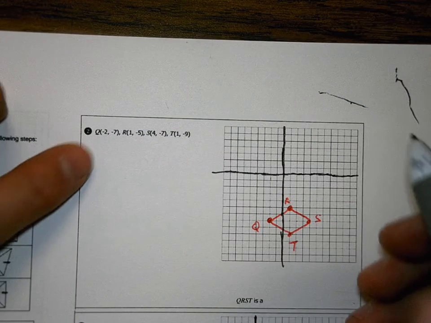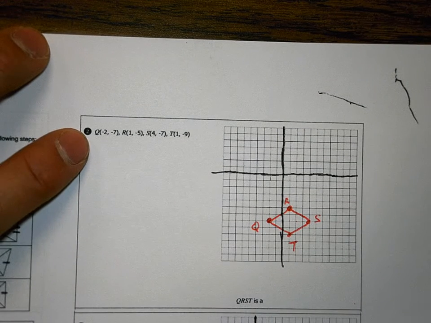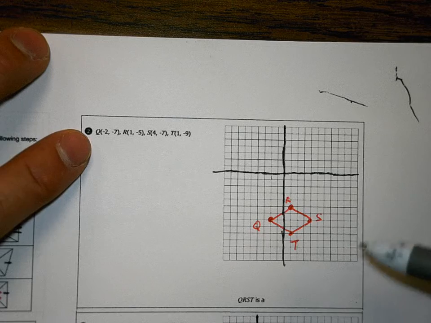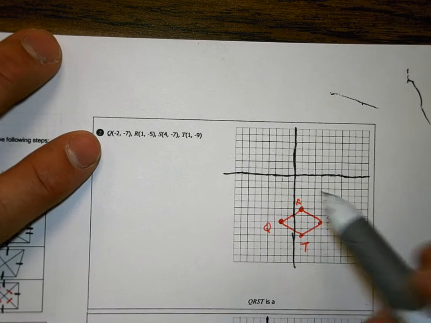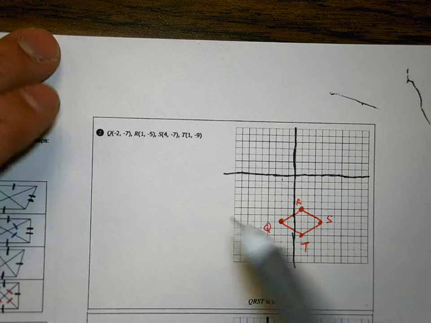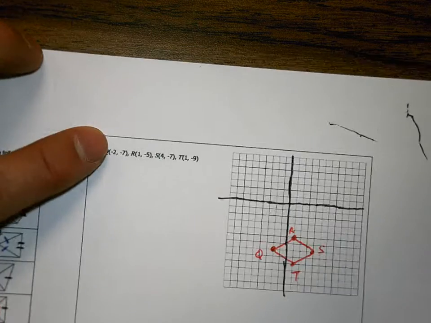Okay, so on this video we're on number 2. I already graphed the shape, so go ahead and do so. We're going to check the lengths of the sides. So the first thing I want to do again, if you look back to the instructions on the left, step 1, check congruency of the sides.